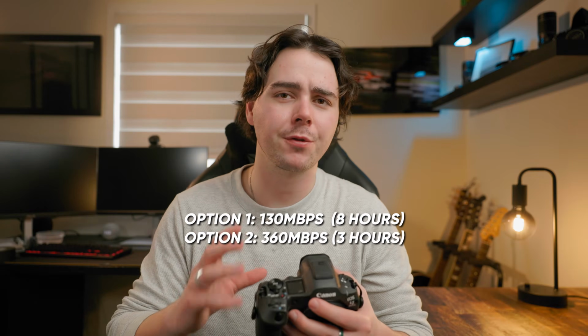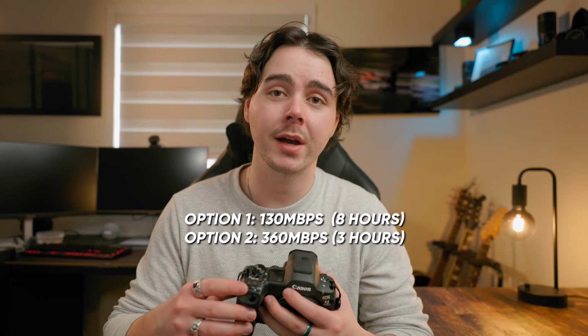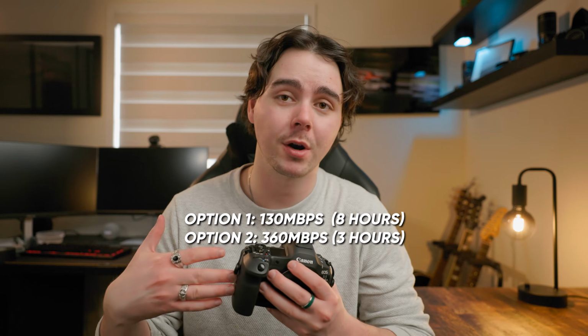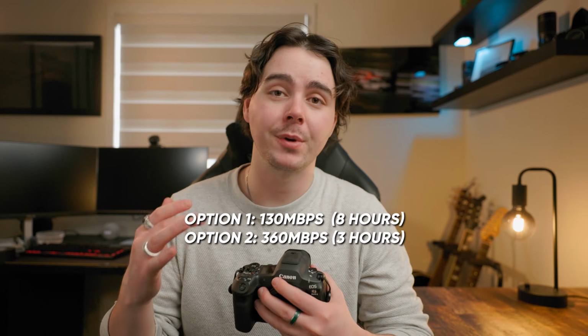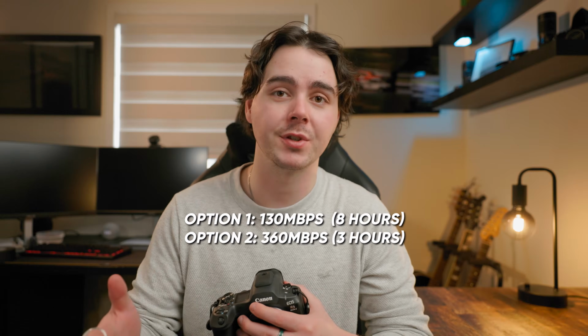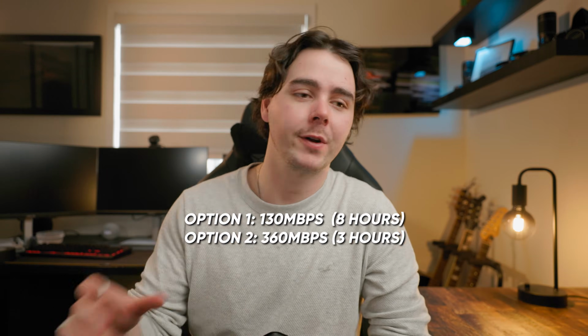For comparison, our Scenario 2 here gives us a bitrate of 360 megabits per second, or about 3 hours of recording time on my 512 gigabyte memory card, whereas the previous setup for like a YouTube video gave us a bitrate of 135 megabits per second, or a total of 8 hours of recording time on this 512 gigabyte card. If I choose Scenario 2 here, then that's going to eat up my entire memory card just for a couple YouTube videos. I'm not interested in that, so that's why I'm going to be shooting in the option 1 that I gave you for most of my projects.